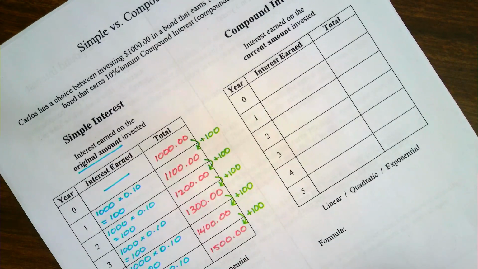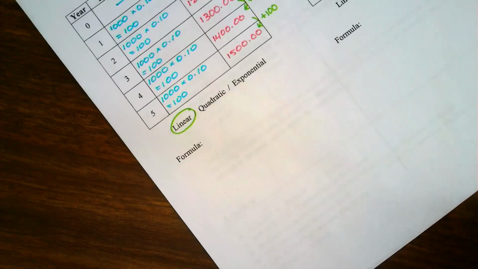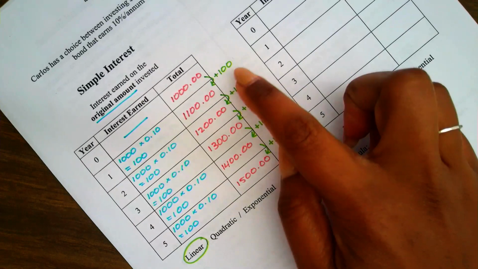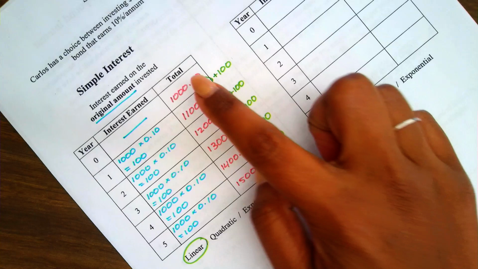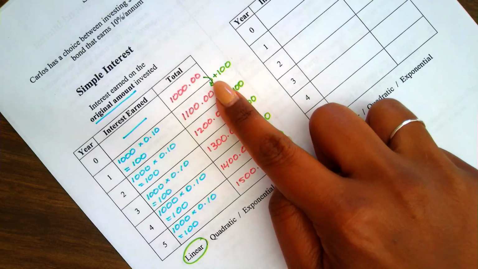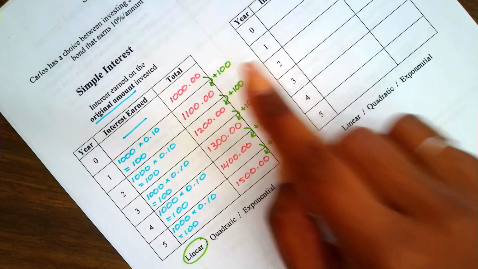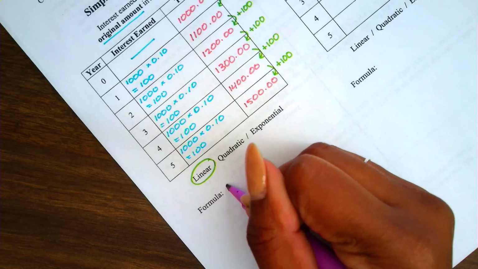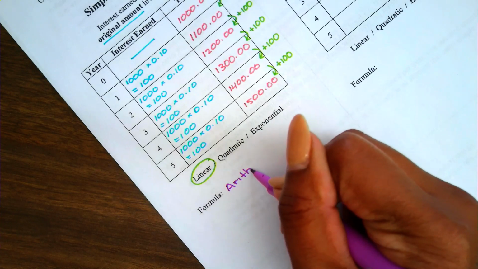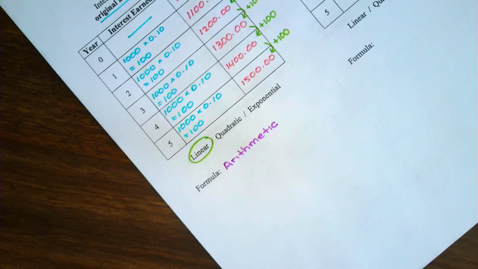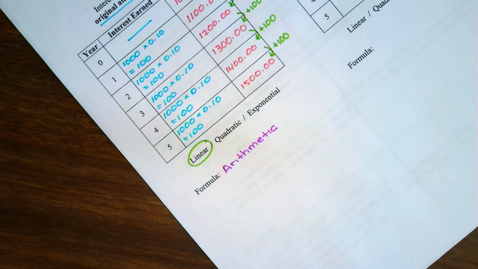Okay, so we'll do the formula first. When I add the same amount to get my next term, to get my next amount, and I'm increasing through addition by the same amount every time, you guys will recognize this from yesterday. My formula is going to look arithmetic because I get the next term by adding through addition, okay?